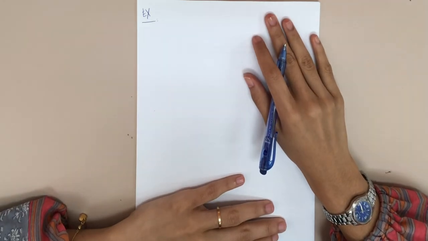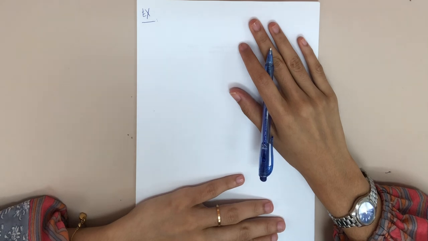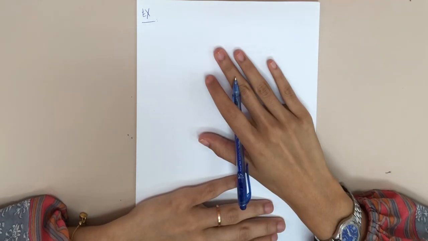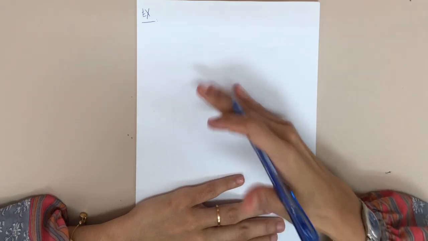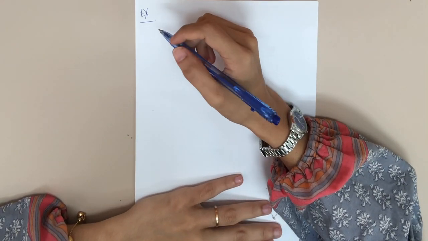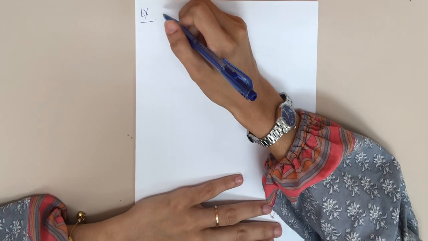Class, so we are back to our main topic today. For this week, the topic is about periodic functions and also even and odd functions, right? So I will continue with an example of even and odd functions. So how to determine, or how to check whether this function is odd or even.